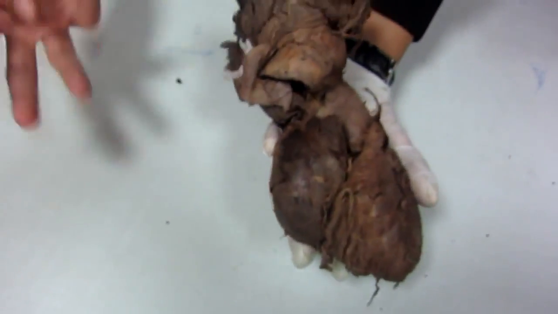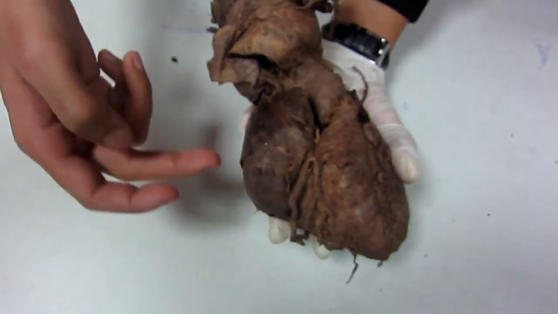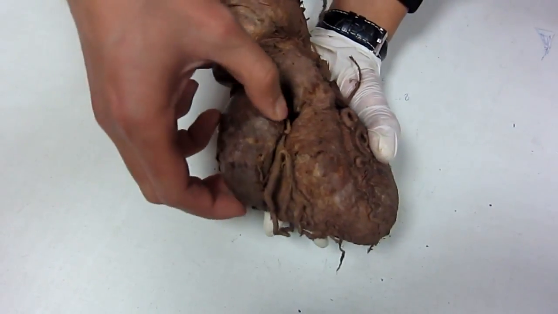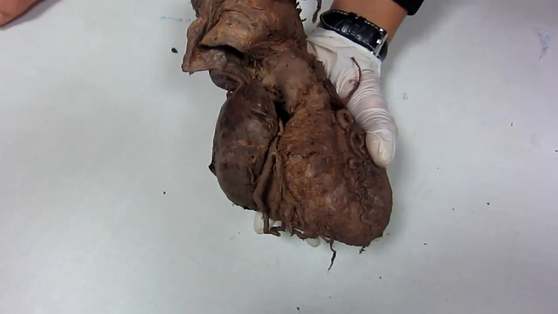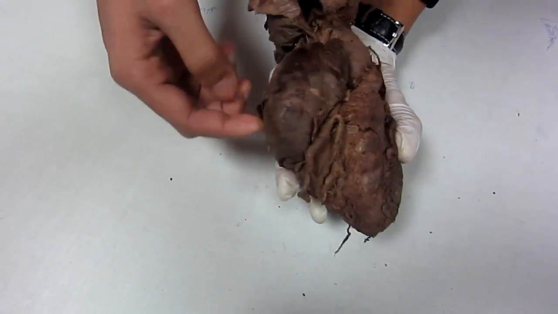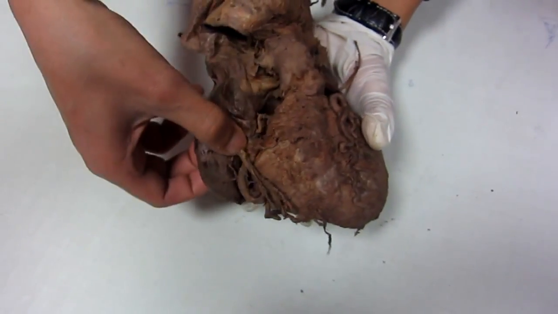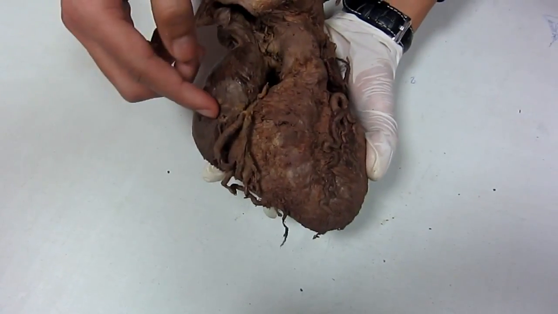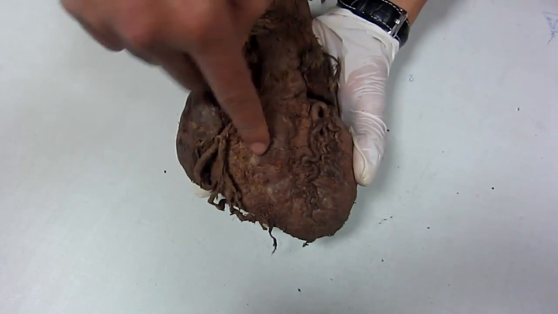The right atrium consists of three openings: the inferior vena cava, the superior vena cava, and the coronary sinus inside the right atrium. This is the superior vena cava. The inferior vena cava has been dissected. That's all for the right atrium. Below it is the right ventricle.